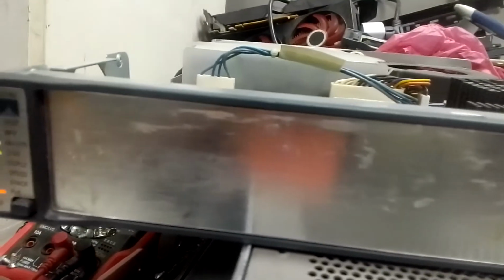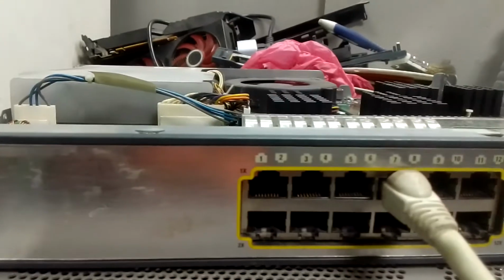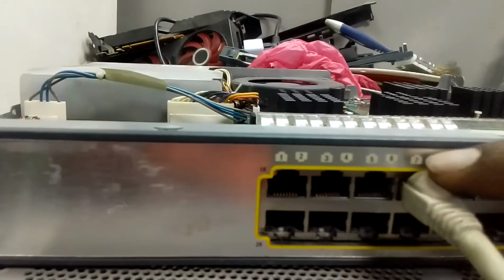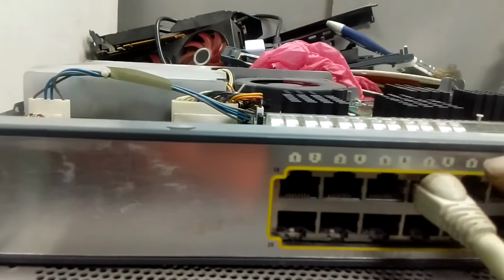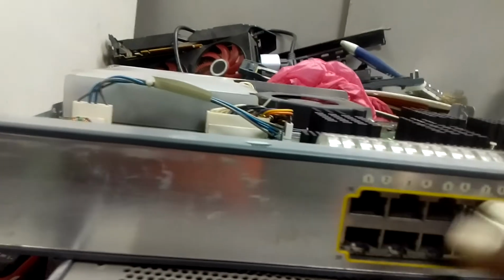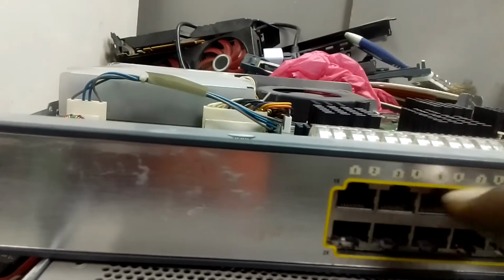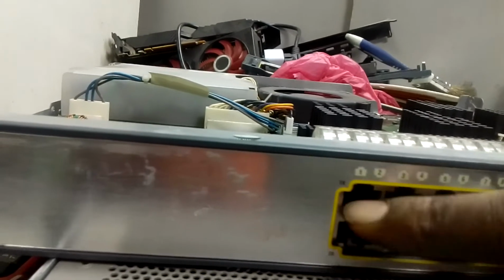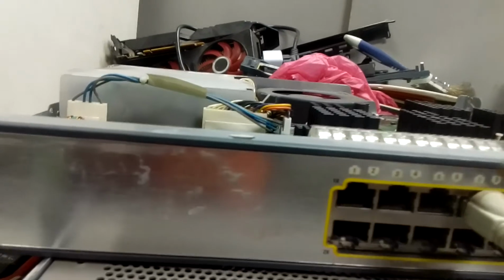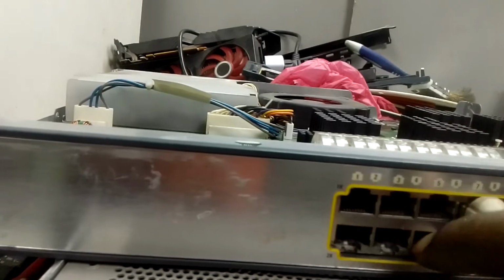So which number is that? Number 7. It's not showing anything. If you count from here, 1, 2, 3, 4, it's the fourth one. But look at the way they count it: 1, 2, 3, 4, 5, 6, 7.